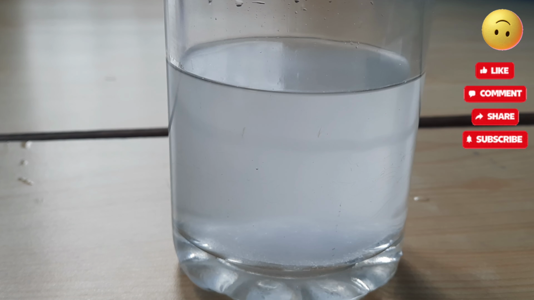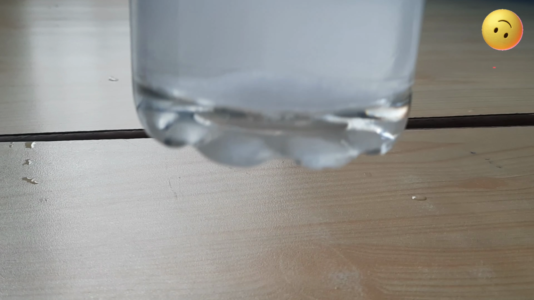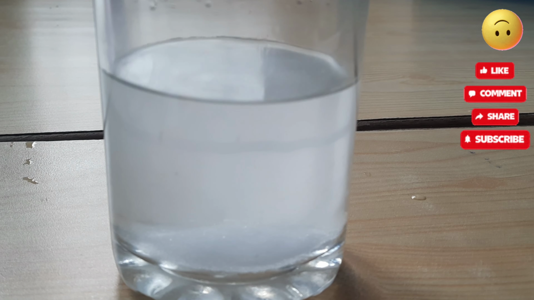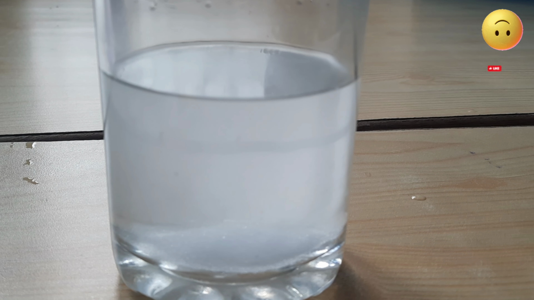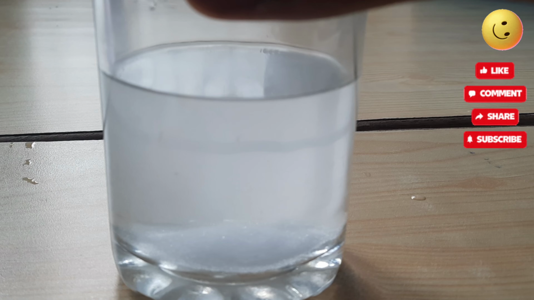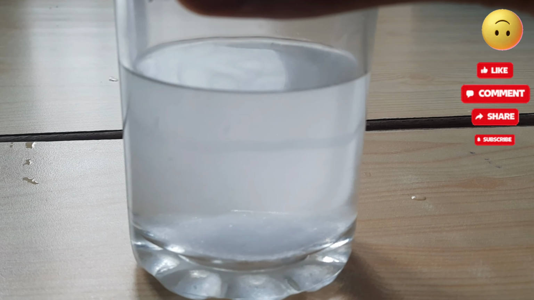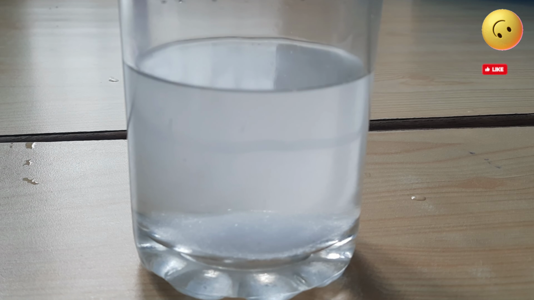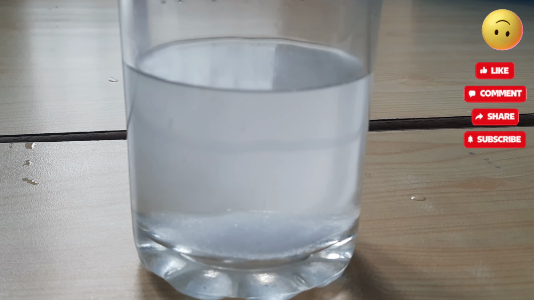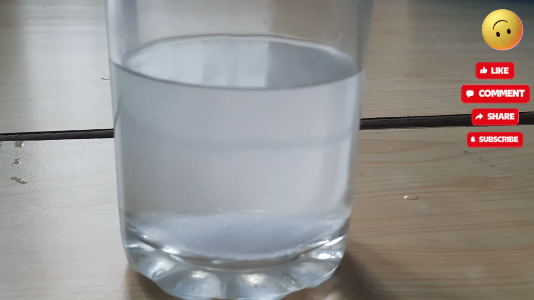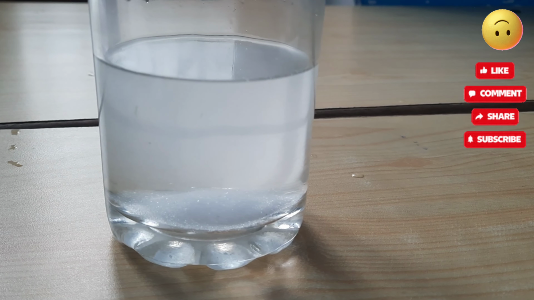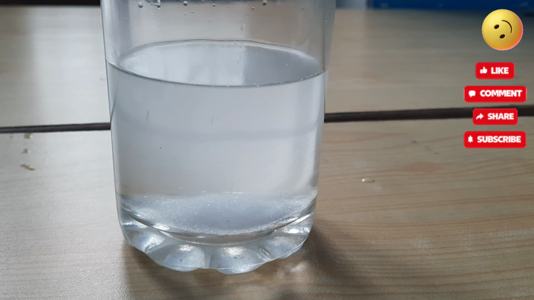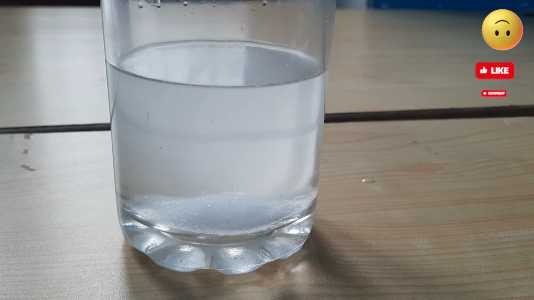Tell me what has happened here. If you know, please comment. You can see when I have added 4th teaspoon, we can see more salt settled in the bottom. Let's focus it in here. So as of now we can clearly say that this solution has become saturated.